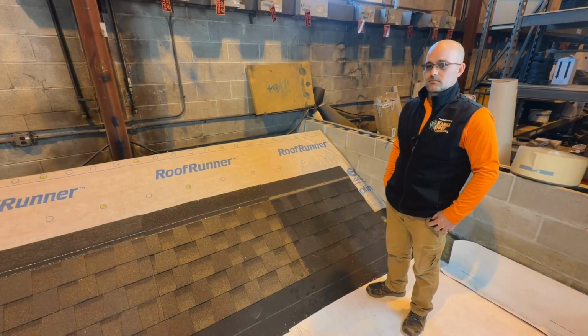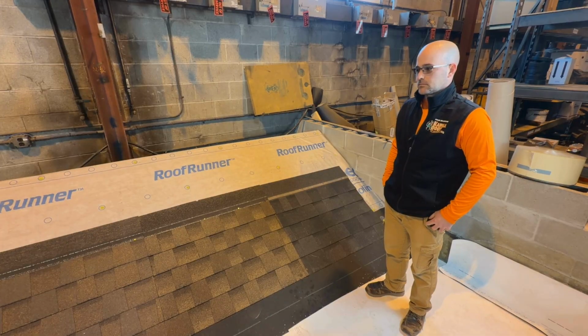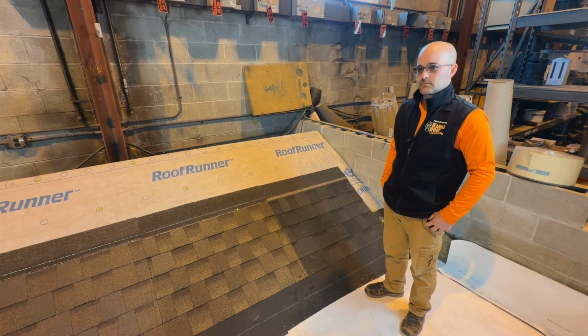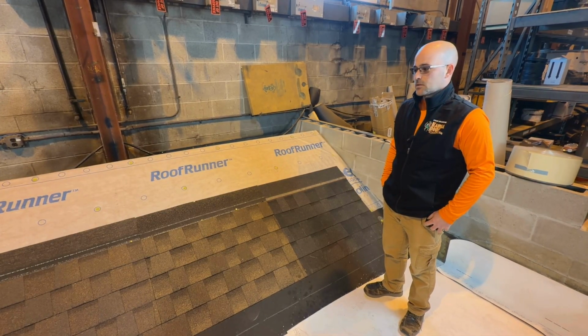So we're out here in the Kanga Roof training simulator. So Dale, I know you're going to walk us through today how to measure and identify these shingles, but why don't you start real quickly with what we're looking at? What are the shingles we've got out here?